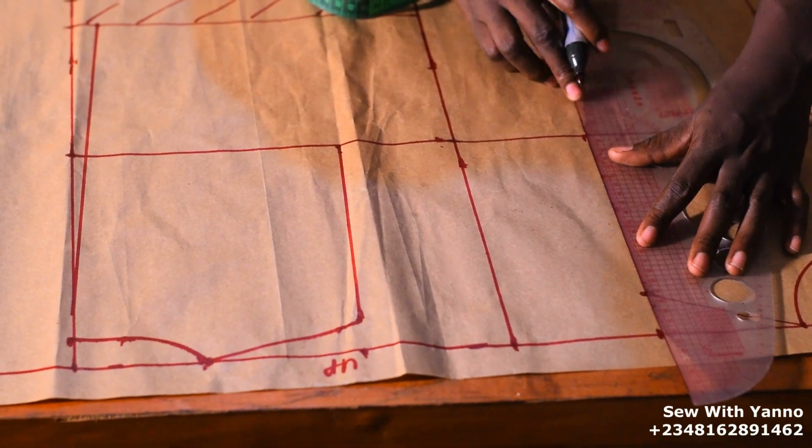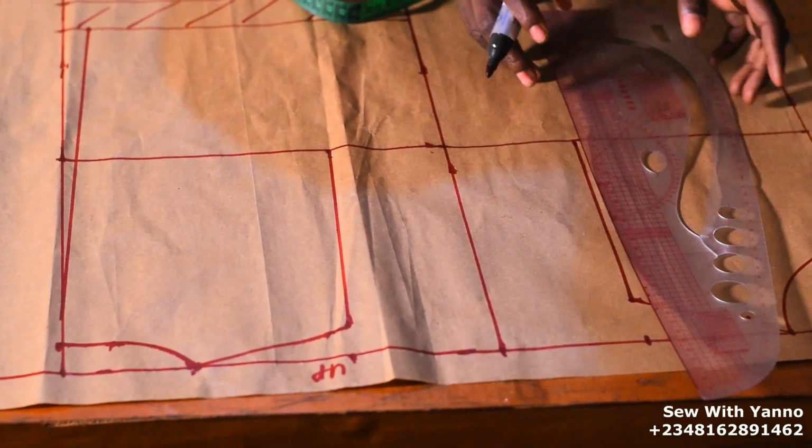Yes, the back will be a bit slanty, but no worries, it's still okay.